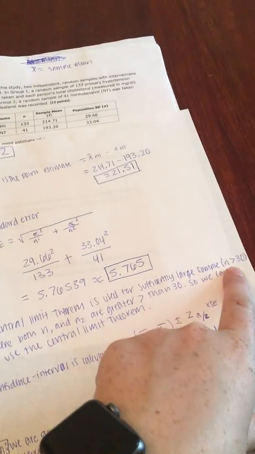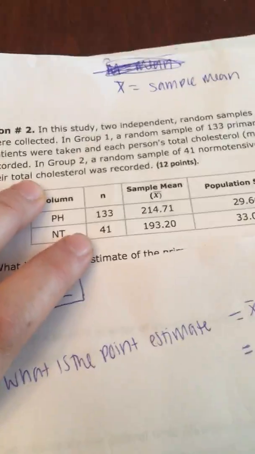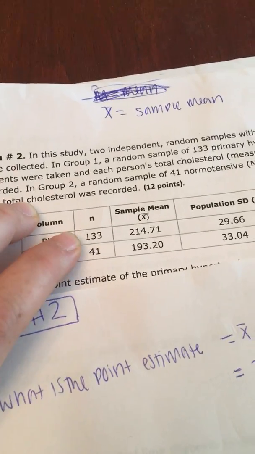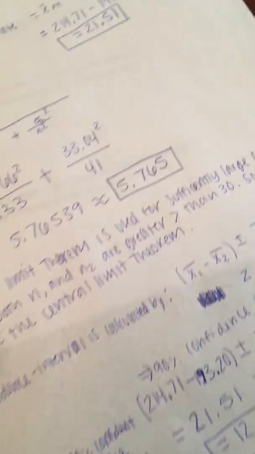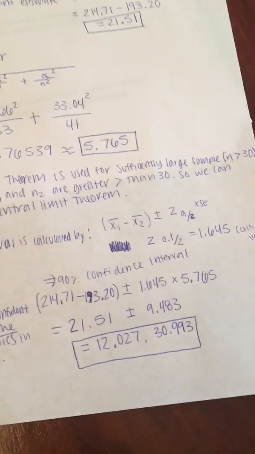So if it's larger than 30, you're using your sample size here. So we can determine that 41 is larger than 30 and 133 is larger than 30. So we definitely can use the central limit theorem. Now, here comes some math involved.